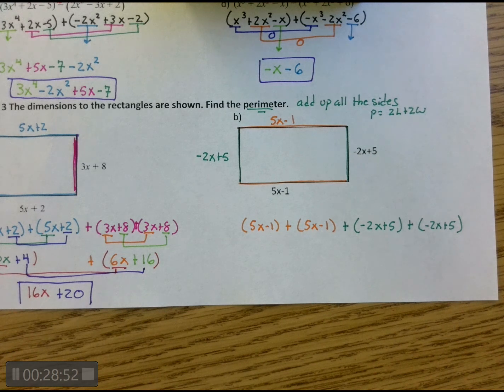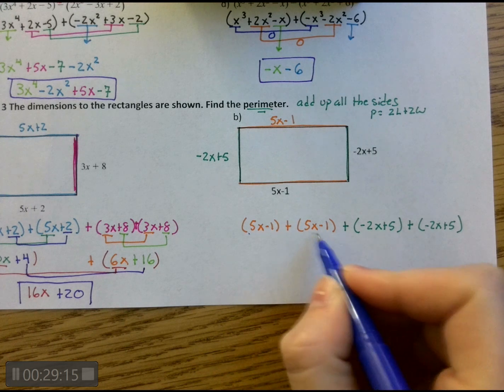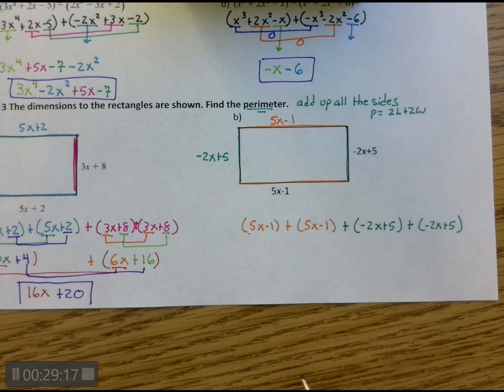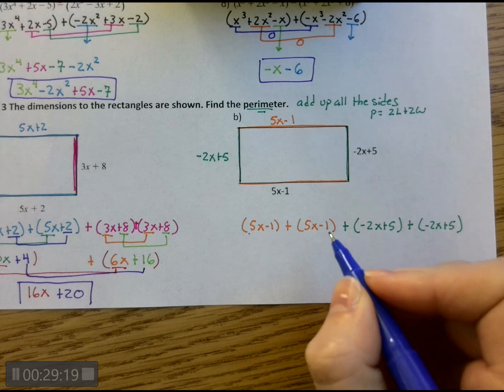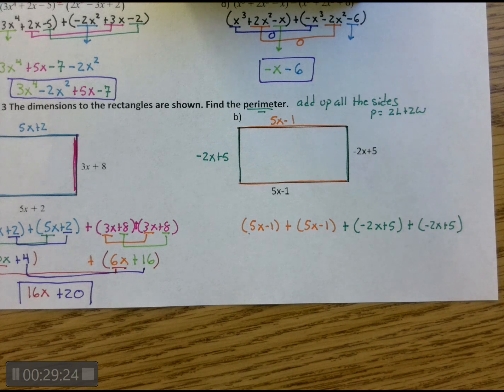Now, if you just want to stick with the orange first and then do the green, that is perfectly fine, and that's what I'm going to do. But if you are really good at this, you can combine all of your like terms in the same go. But I'm not going to do that. I'm going to do it step by step for everybody. For those of you who want to try that, you would combine this one, this one, this one, and this one, and then combine this one, this one, this one, and this one. But again, not going to do that.